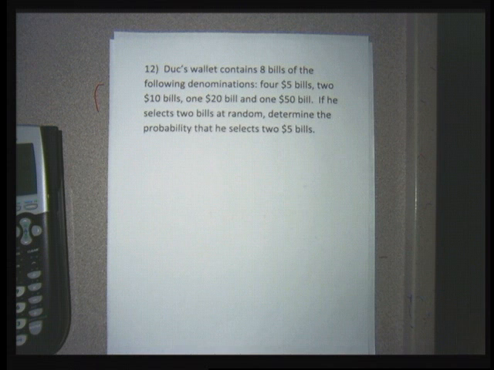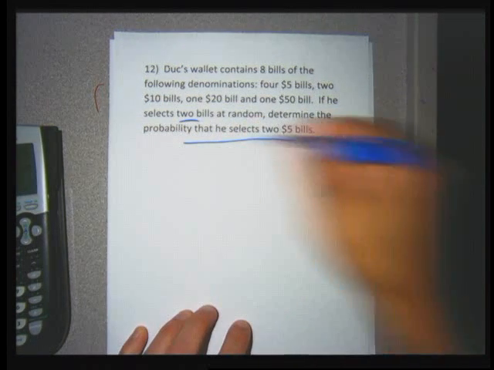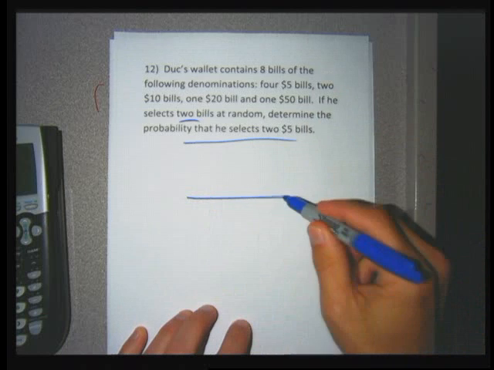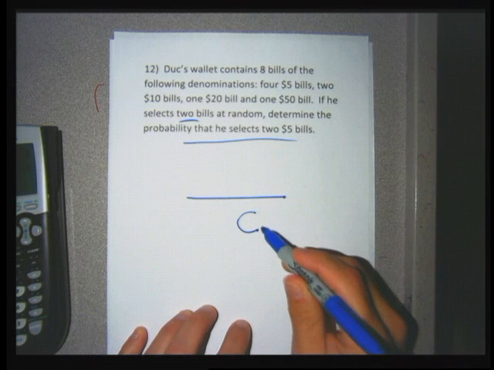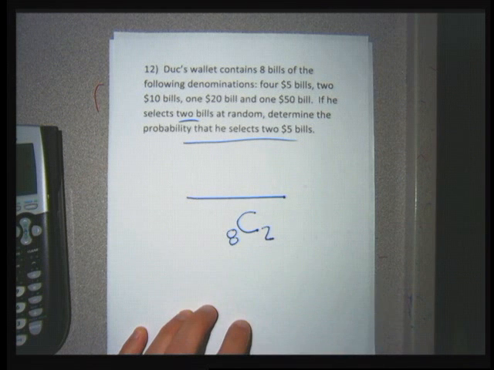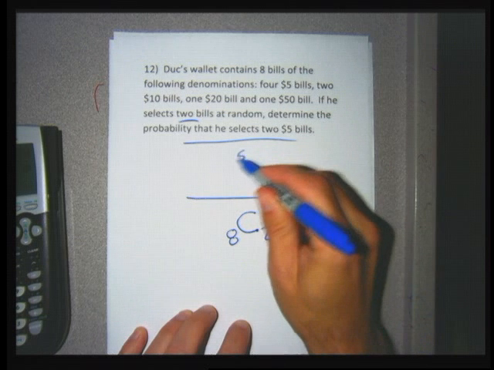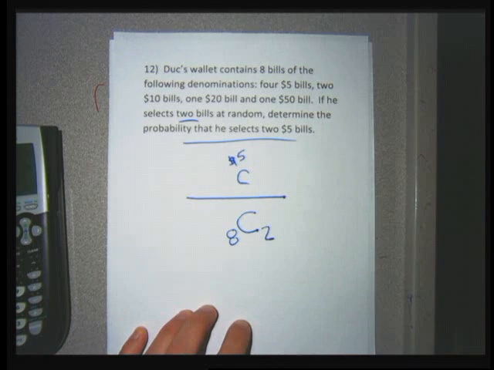So anyways, Duck has 8 bills in his wallet, and he's going to take 2 bills out of his wallet. I want the probability that they're both 5s. I'm going to form combination over combination. In the denominator, it's what could happen. I could get 2 bills of the 8 bills Duck has in his wallet. The numerator is what I want, and I only need 1 C in the numerator because I'm only wanting one denomination of bill. I need to get 2 $5 bills.